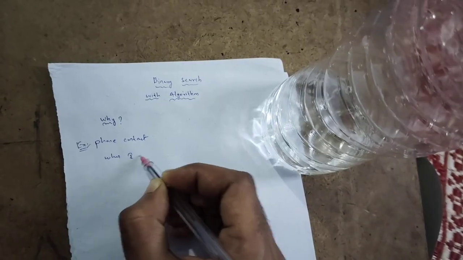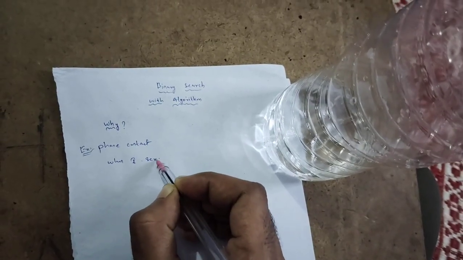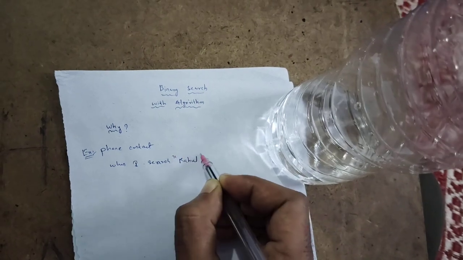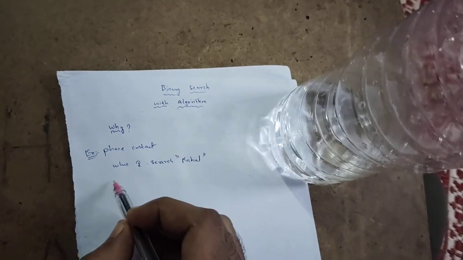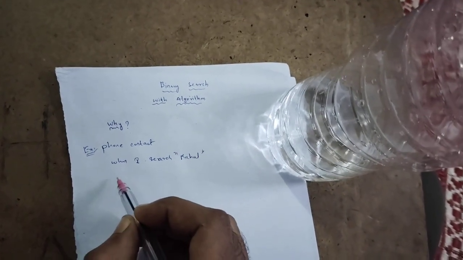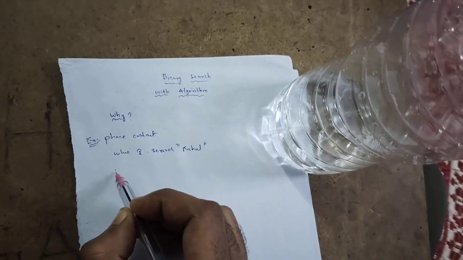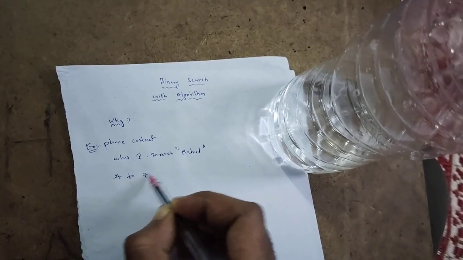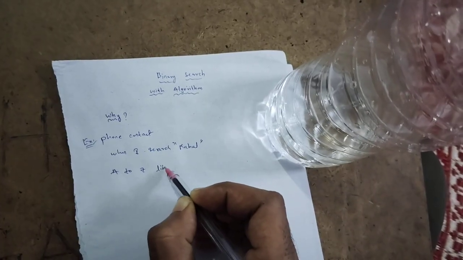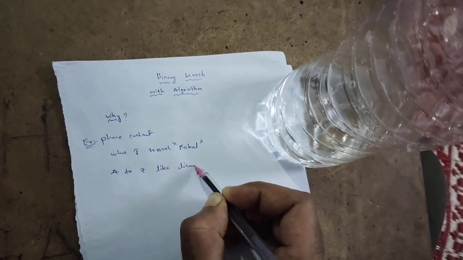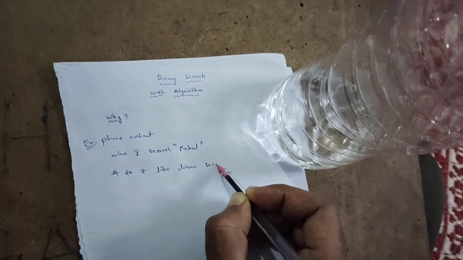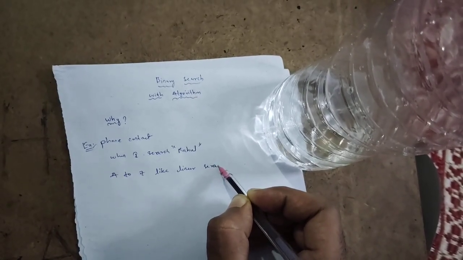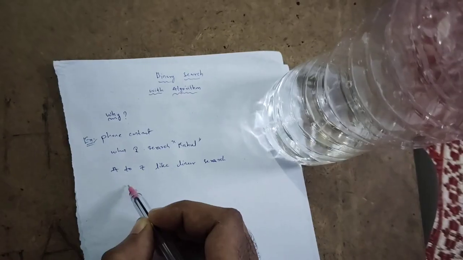when I search Rahul, it does not search from A to B, A to Z, like linear search. Yes, linear search.